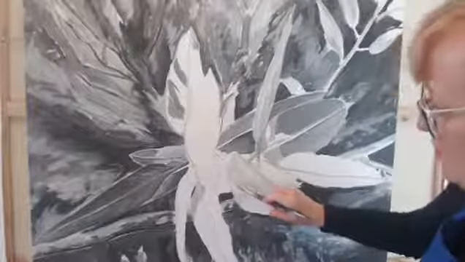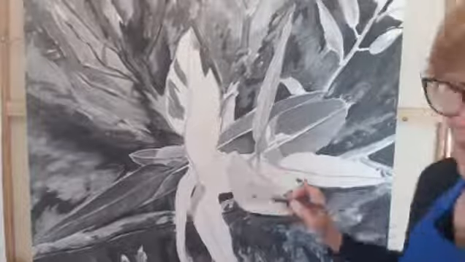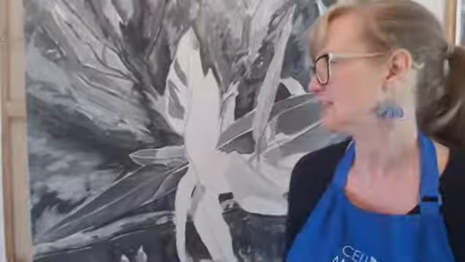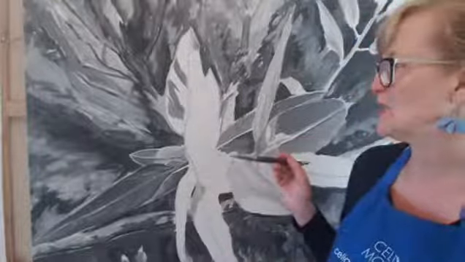But I want to show it to you when it doesn't make sense. I want to show it to you when it just looks like a big mess. Because it has form to me, I know where I'm going, but I just wanted you to see that, so you see the progress through the week into a painting that makes a little bit more sense.